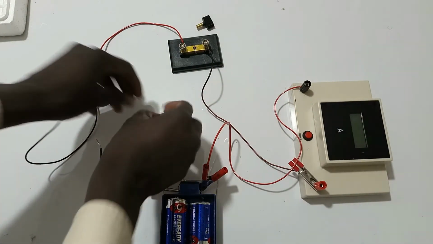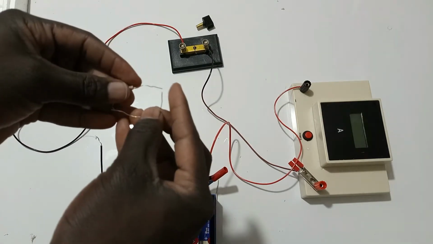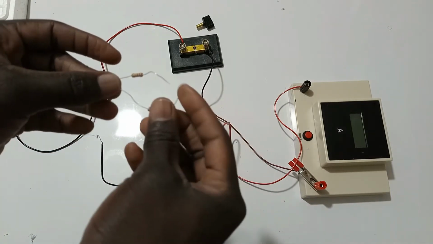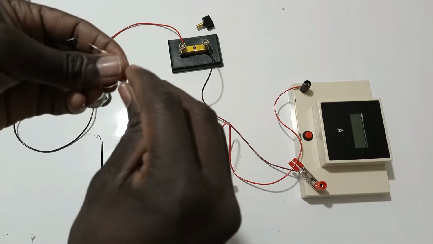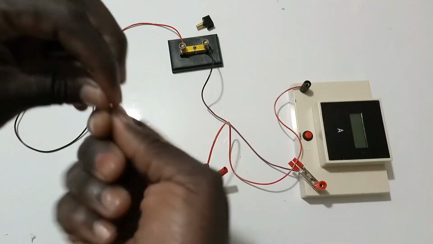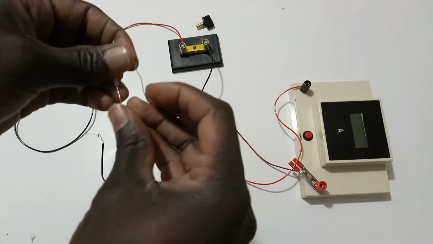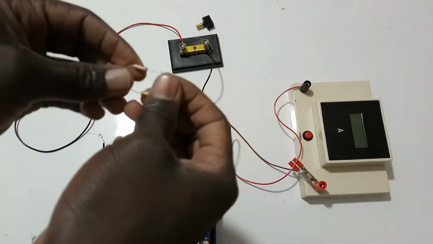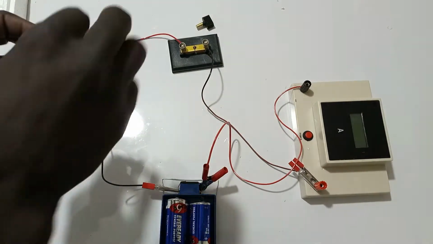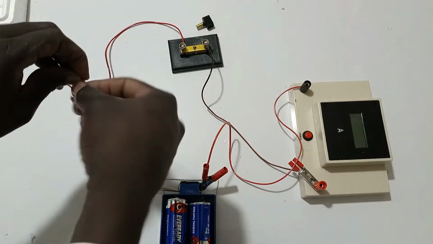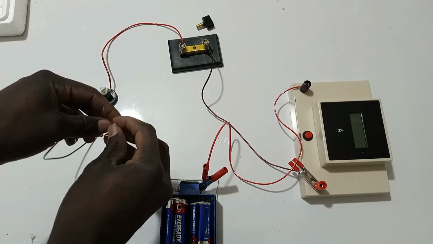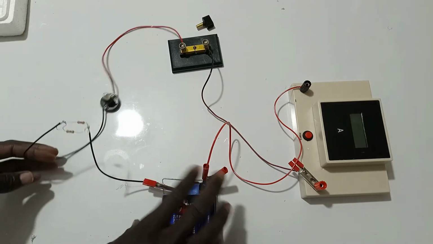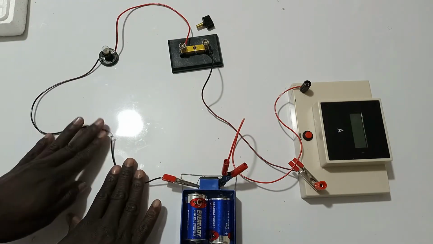Remember, in series it is this to this, but in parallel we make a junction here like this. Now we have resistors in parallel.